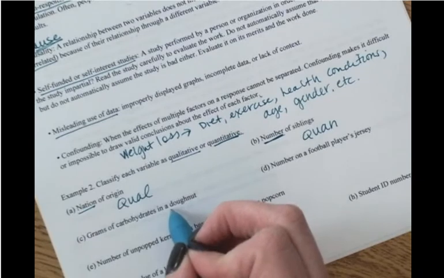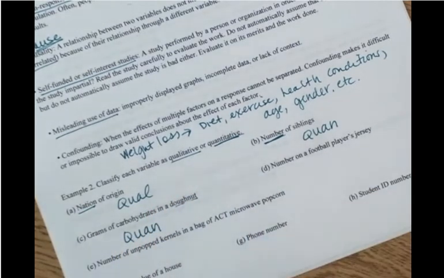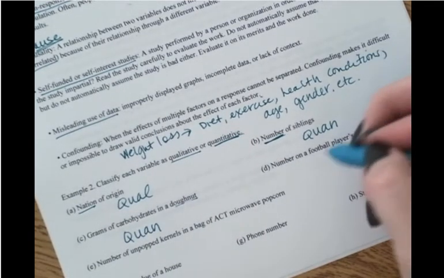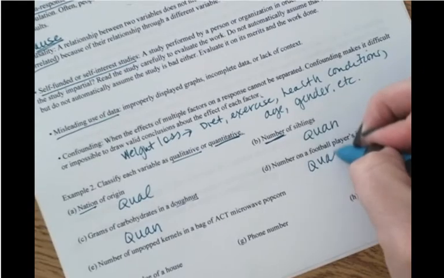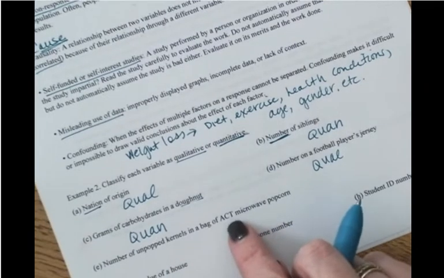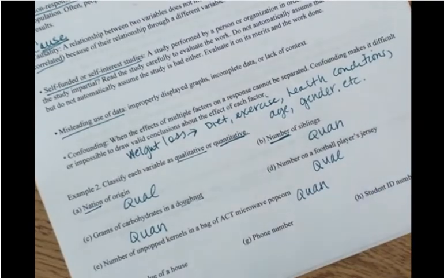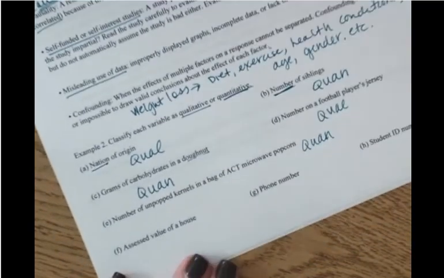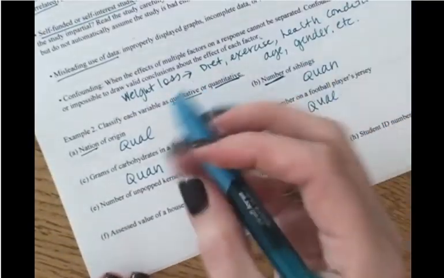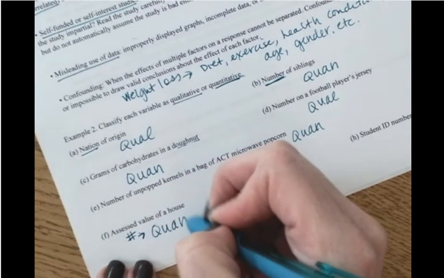Grams of carbohydrates in a donut. That would be quantitative. Number on a football player's jersey. This would be qualitative. Number of unpopped kernels in a bag of ACT popcorn. That would be quantitative. Assessed value of a house. That would be a number, so that would make it quantitative.